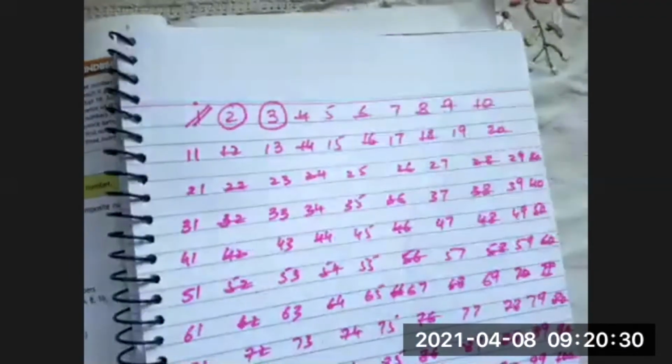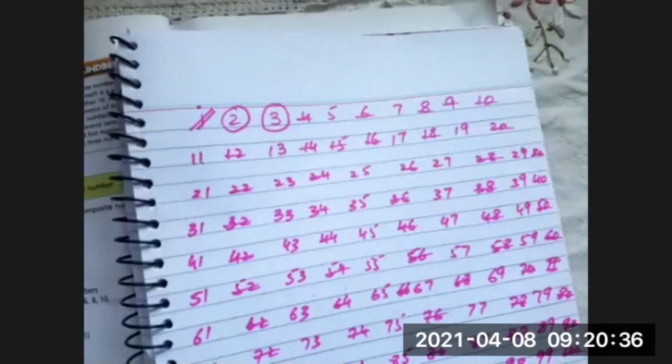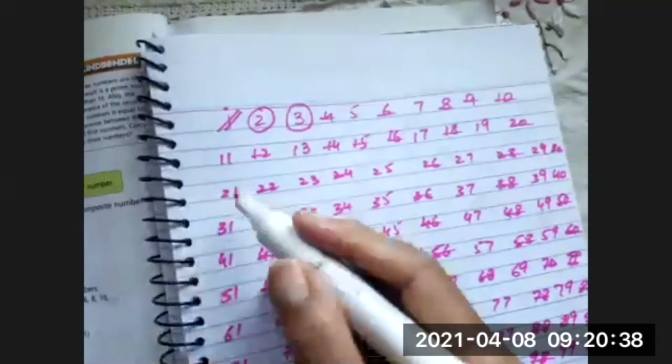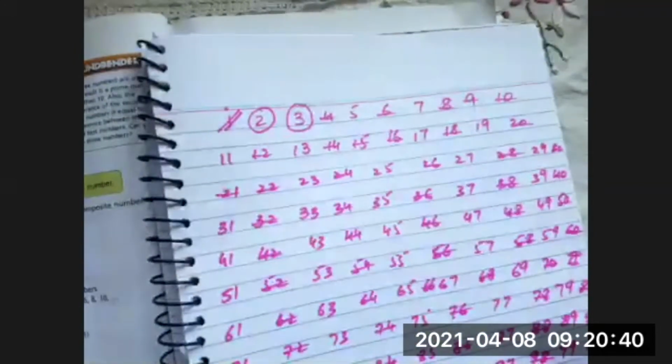It is divisible by 1 and 3. So cross out the table of 3 from the counting. 9, 15. Sum of digits is a multiple of 3. The number is divisible by 3. So 21, 2 plus 1 is 3.